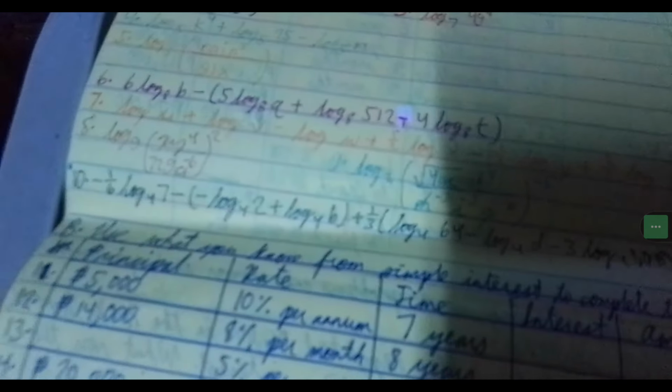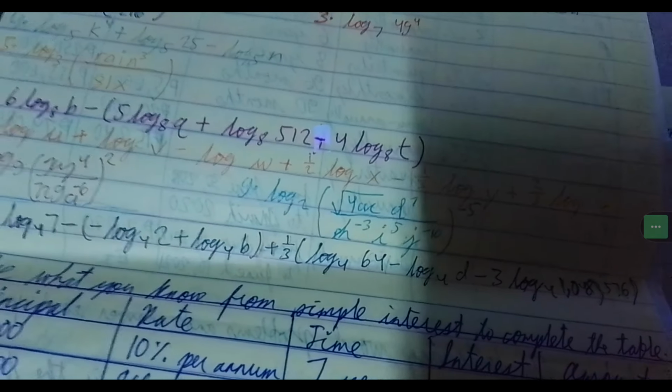So di ba remember you have negative 1/6 log base 4 of 7. And then minus, di ba remember we have to distribute the minus. I-copy na everything muna para mamaya we will do the problem. So log base 4 of 2 plus log base 4 of b.